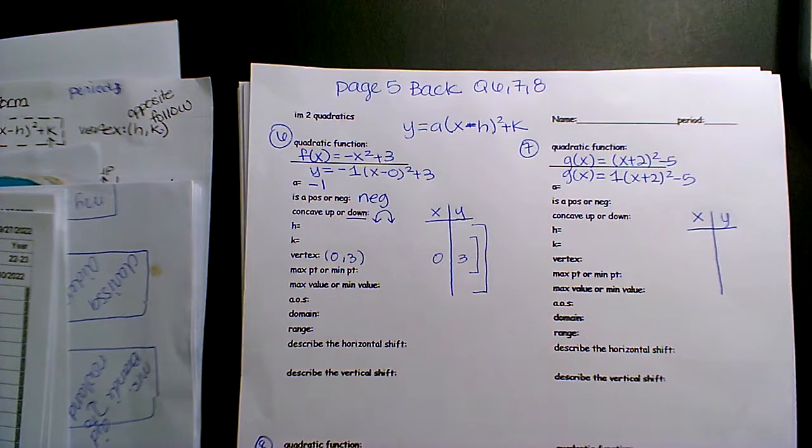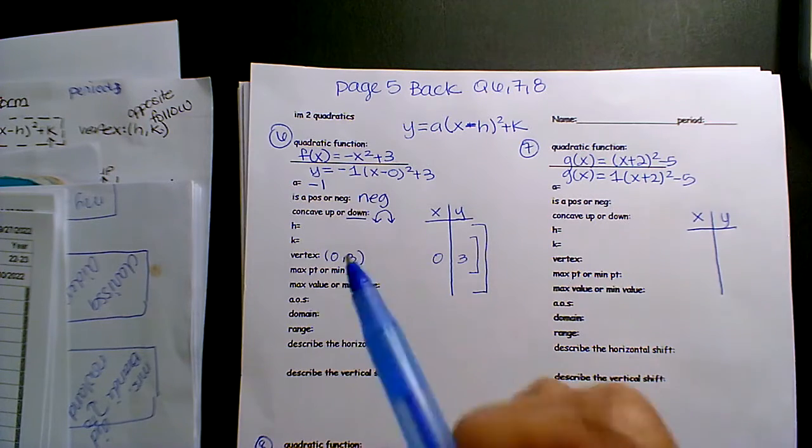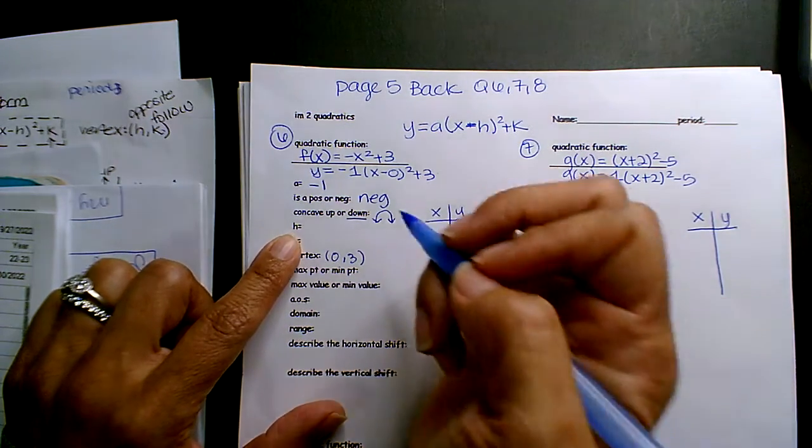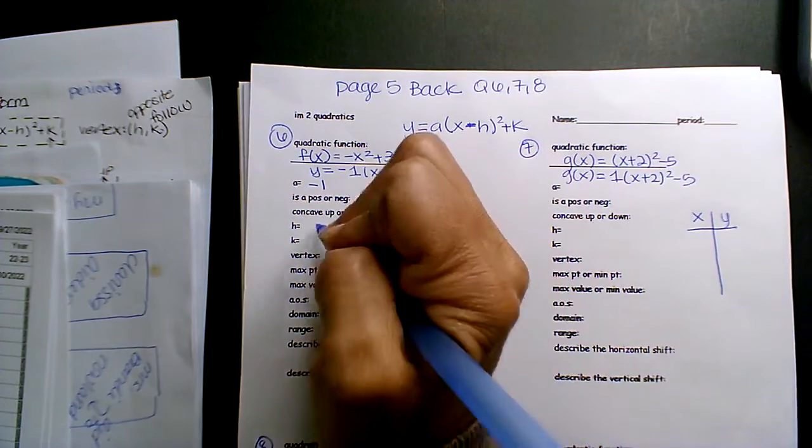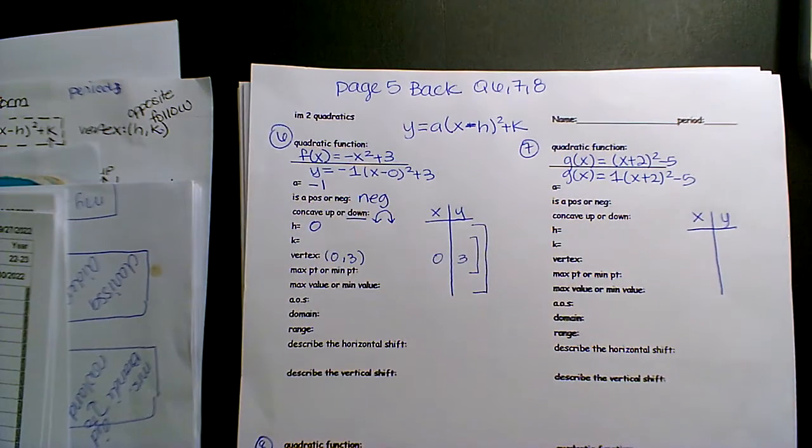All right, opposite H, follow K. What's my value of H? 0. What's the K value?